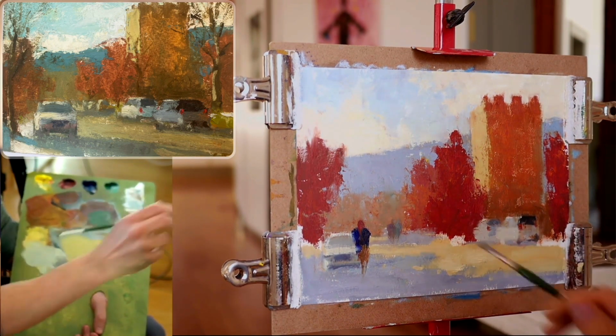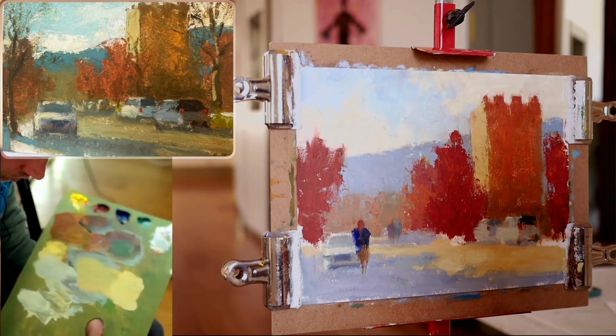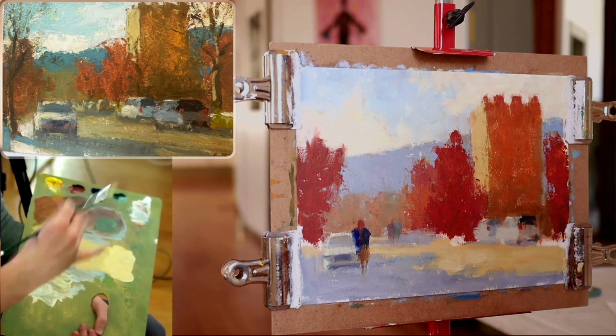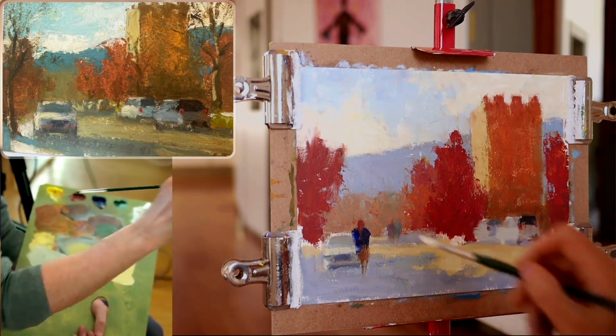And I'm actually just going to leave what's there. All I'm going to do is just add the highlights onto it. And that's going to be the cars. I'm just going to add the highlights for this row of cars here.